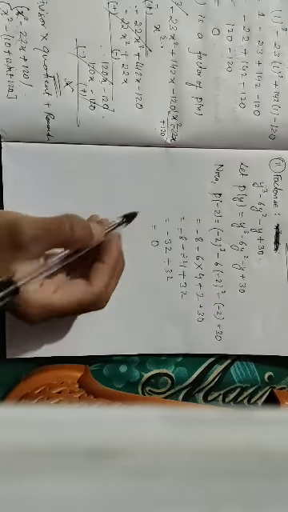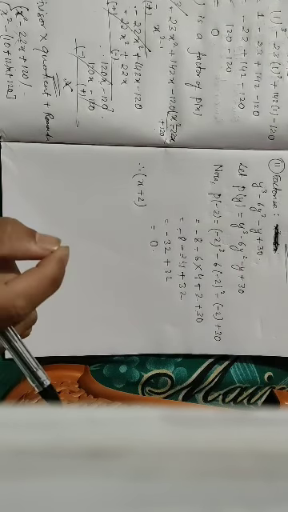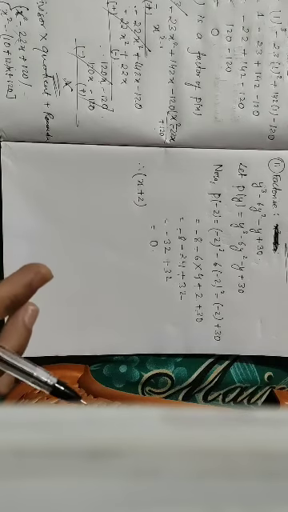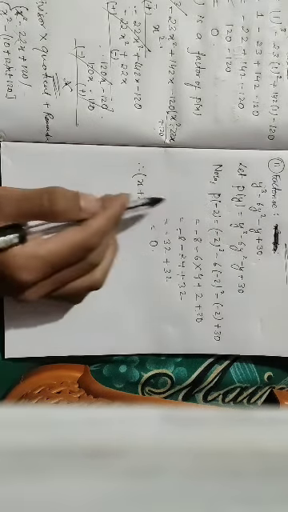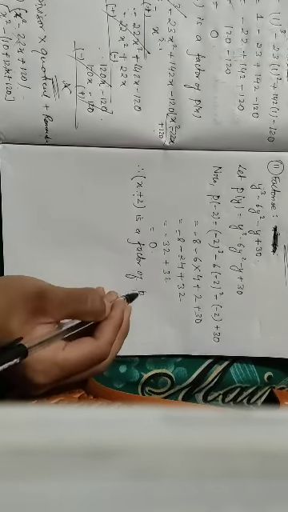So what will I do next? Now if p of minus 2 is 0, then therefore x plus 2 is a factor. If p of 2 was 0, it would have been x minus 2, but if p of minus 2 is 0, then it will be x plus 2. So if you get a negative, it will become positive: if you get the factor as a, then it will be x minus a, and if you get the factor as minus a, then it will be x plus a. That means the sign will be changed. So I got minus 2, so x plus 2 is a factor of p of y, right?